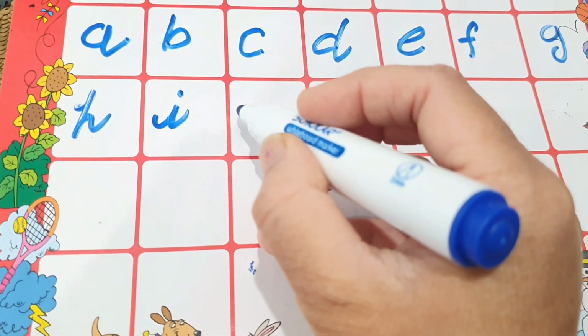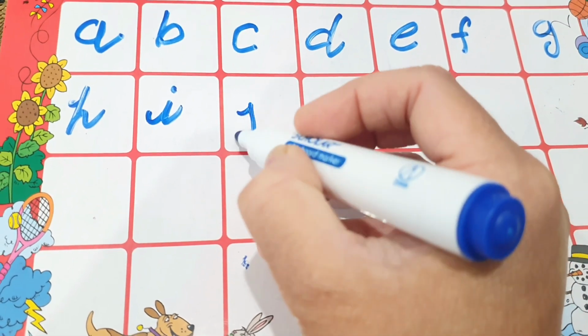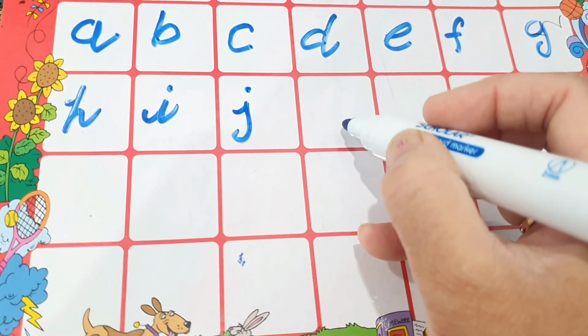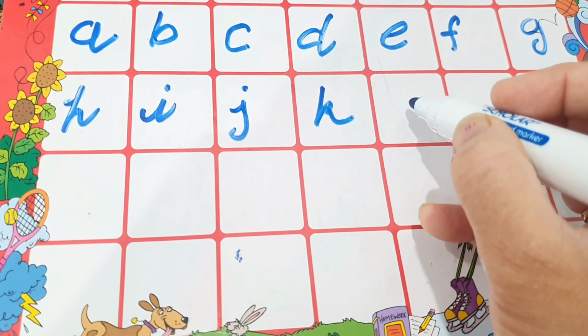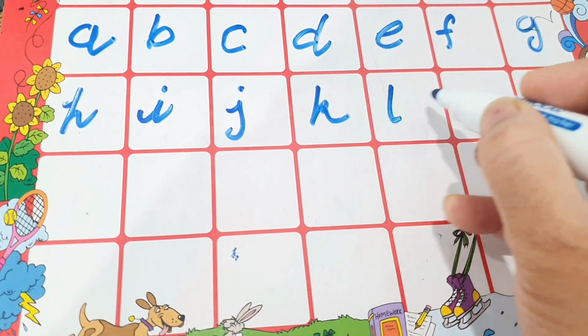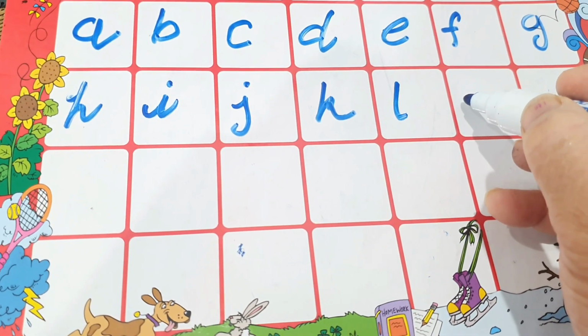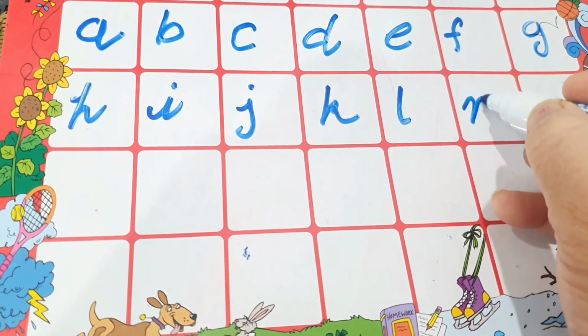I for eyes. J for joker. K for kite. L for lion.